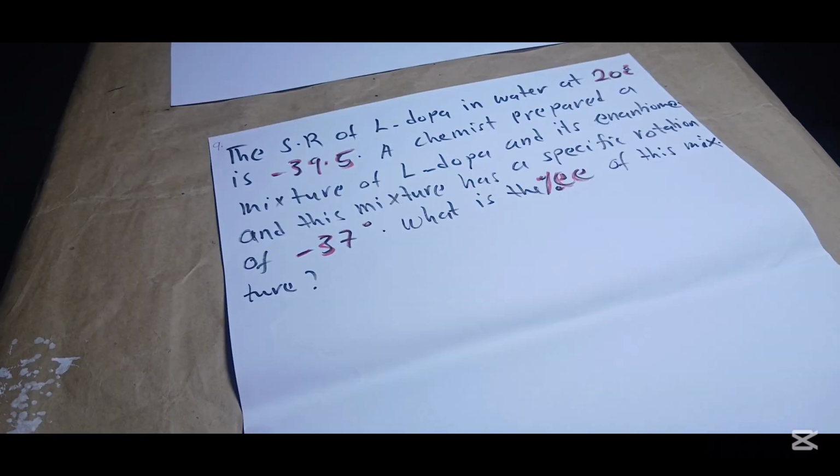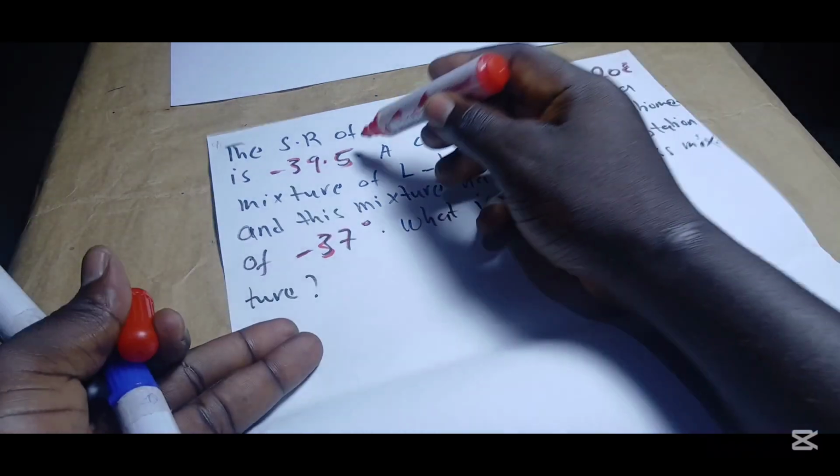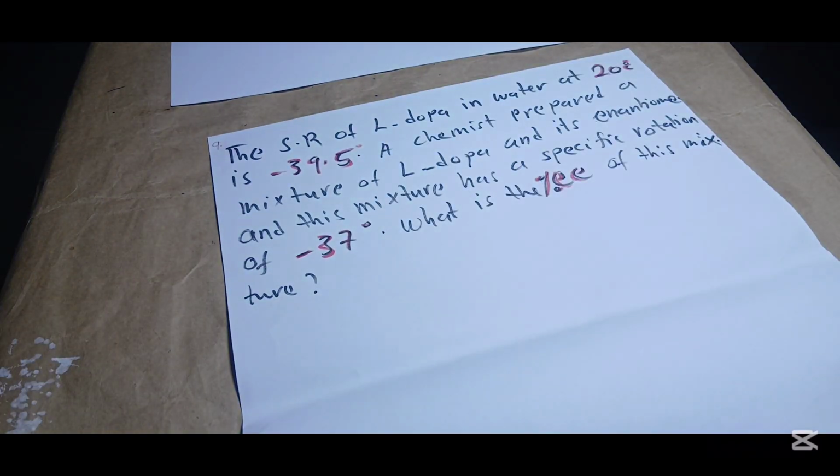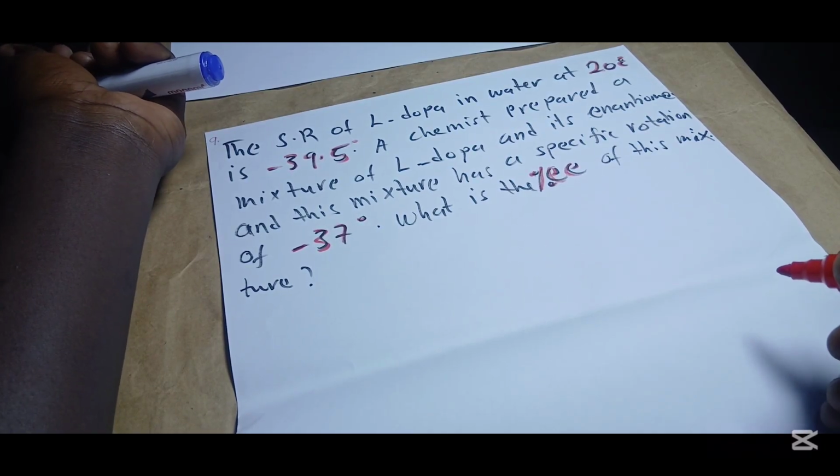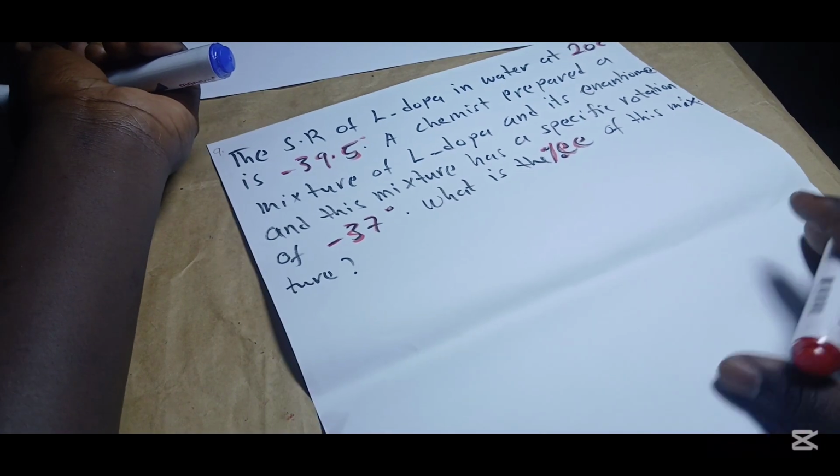The specific rotation of L-dopa in water at 20 degrees is minus 39.5 degrees. A chemist prepared a mixture of L-dopa and its enantiomer, and this mixture has a specific rotation of minus 37. What is the enantiomeric excess of this mixture?